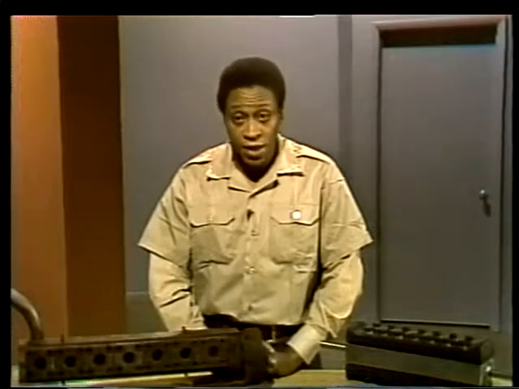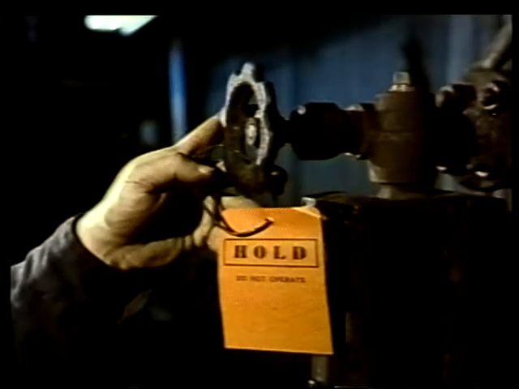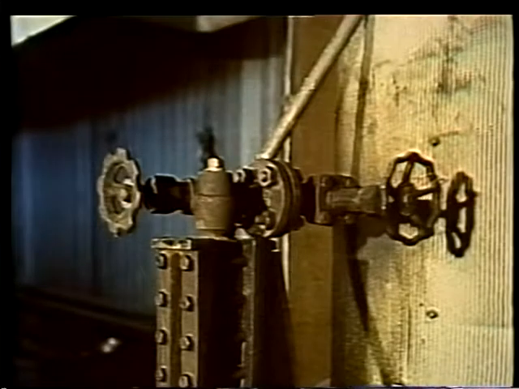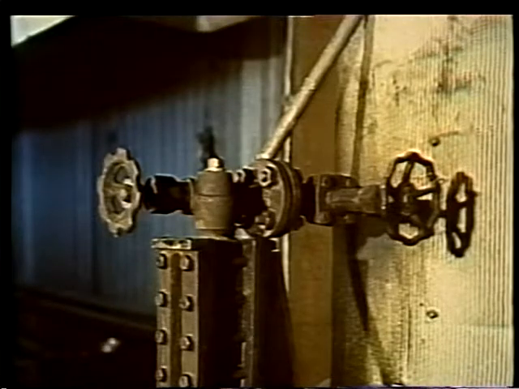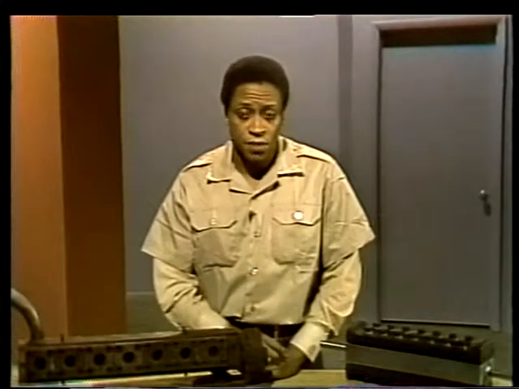The first step in disassembly is to isolate the gauge. The upper and lower gauge valves must be closed and tagged. If there are two isolation valves in each of these lines, both of them should be closed. Remember, working on a gauge that is not properly isolated is very dangerous. Sudden release of pressure from a pressurized gauge can launch parts like bullets, and the gauge's high temperature fluid could burn you.